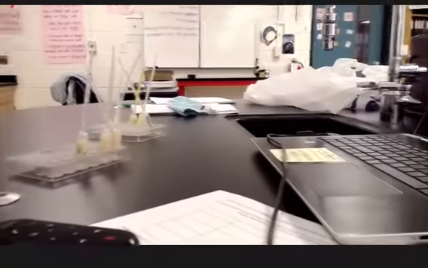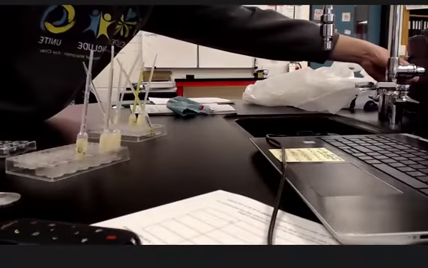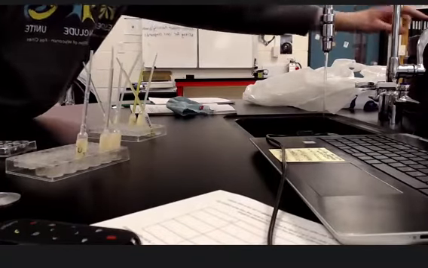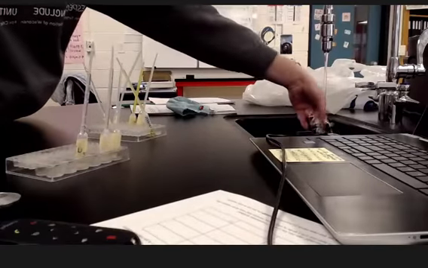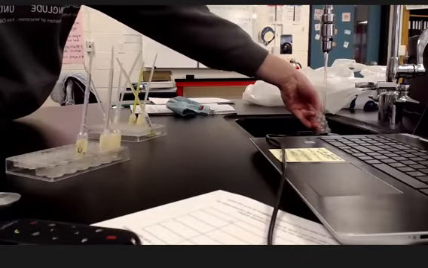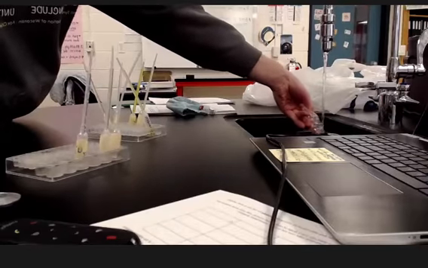Remember, when you wash out a spot plate, right, water on first, and then you put your spot plate in at an angle so you don't make a giant mess. Okay, because a spot plate is like a whole bunch of spoons and it makes a giant mess.